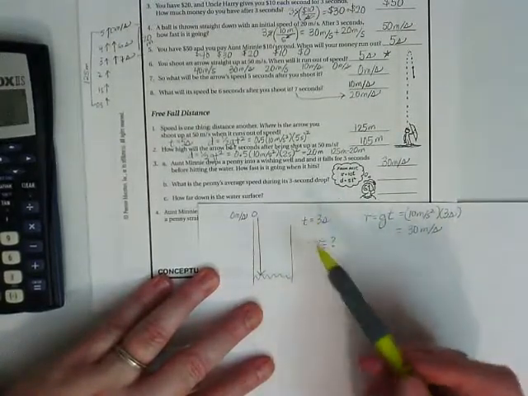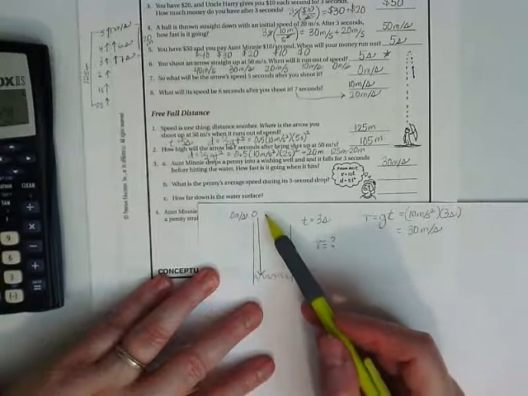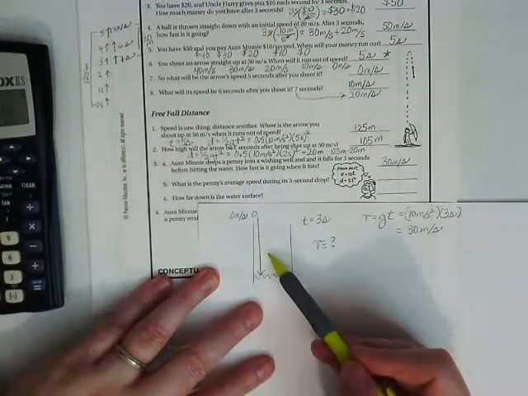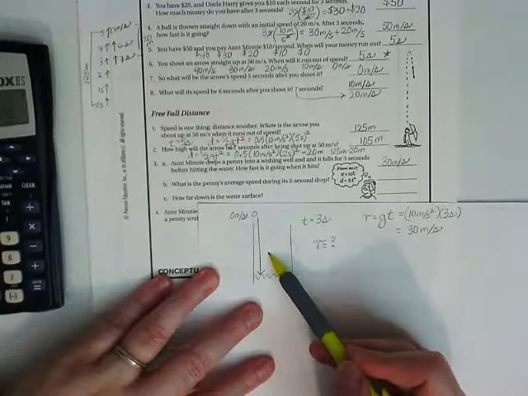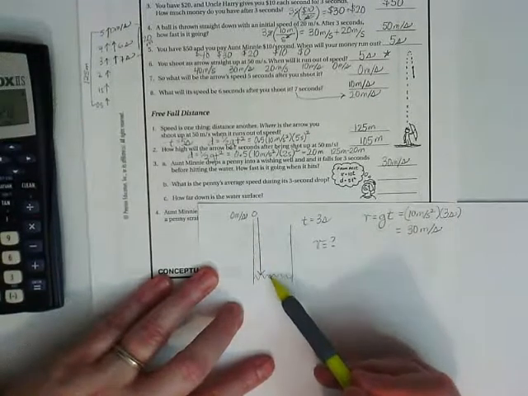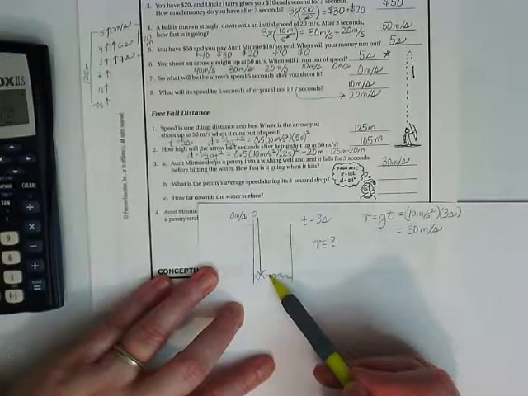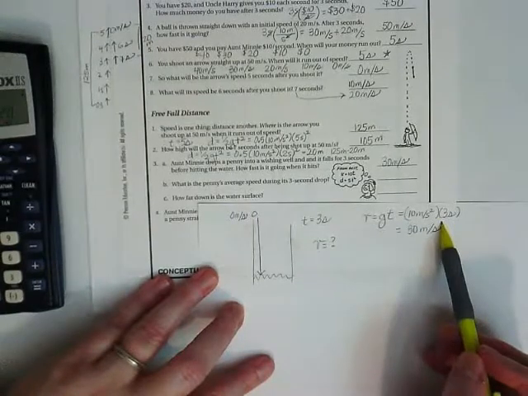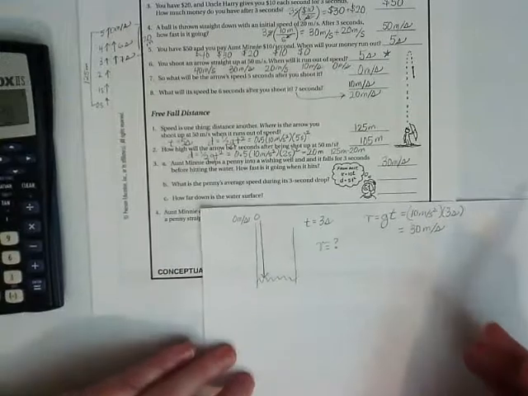Because if we reason through this the other way, in the first second, it picks up 10 meters per second of speed. Another 10 meters per second, so it's going 20 at the end of 2 seconds. And another 10 meters per second, so it's going 30 at the end of 3 seconds. So when we're talking about 3 seconds, it's not too bad to reason through that. But if we're talking about 15 seconds, it might be easier to use our equation.